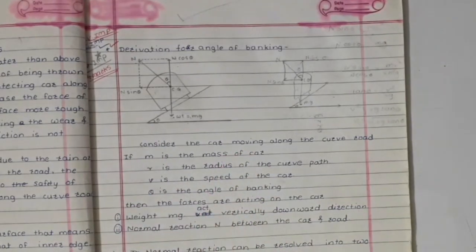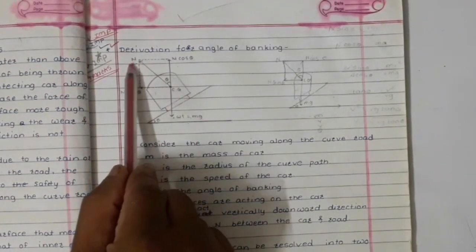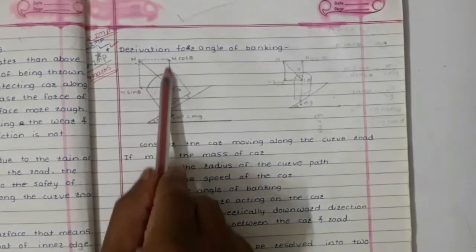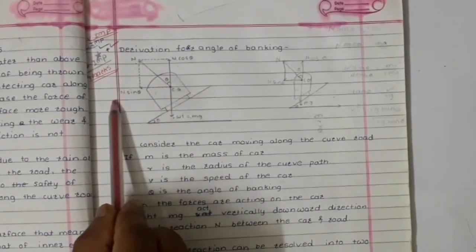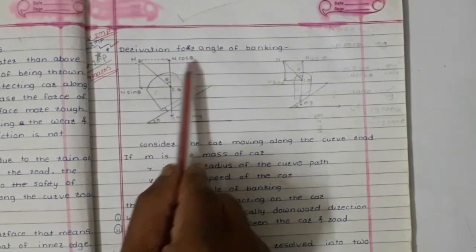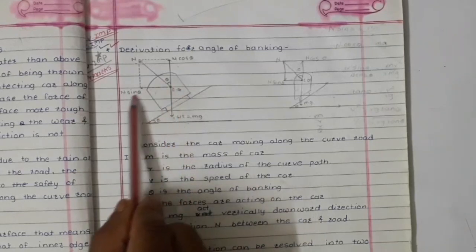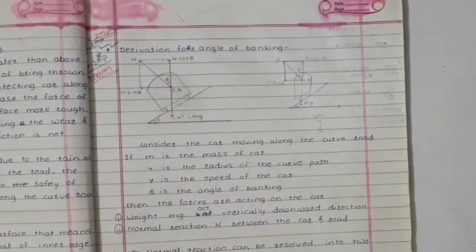Okay. This normal reaction can be resolved into two components: the horizontal component N sin theta, as shown in the figure, and the vertical component N cos theta.